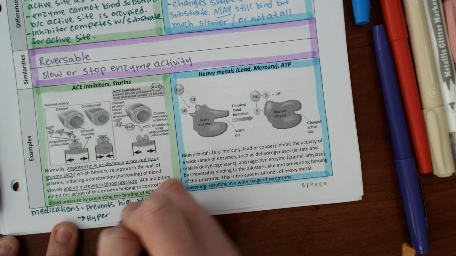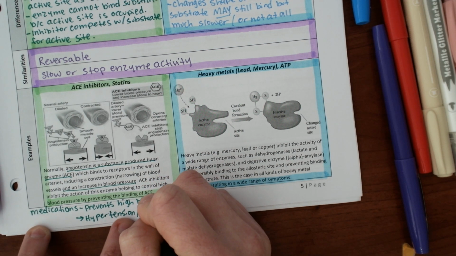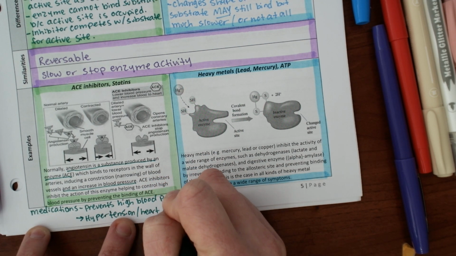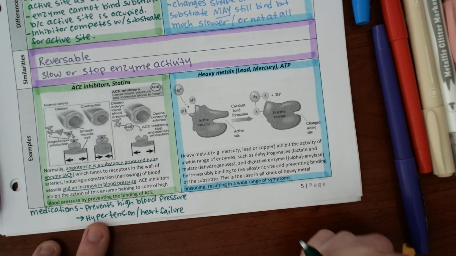Hypertension / heart failure. How do failure? Right? Failure? Okay.